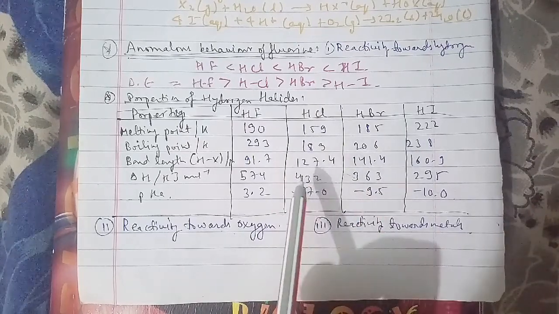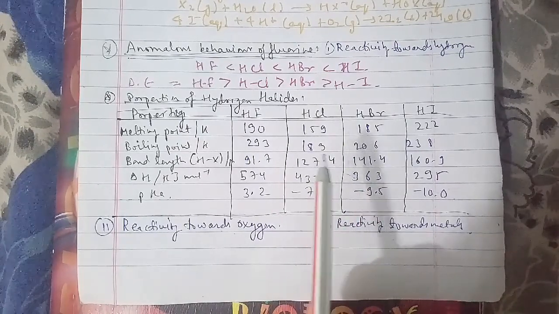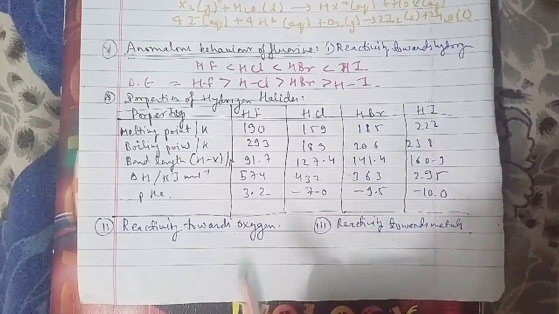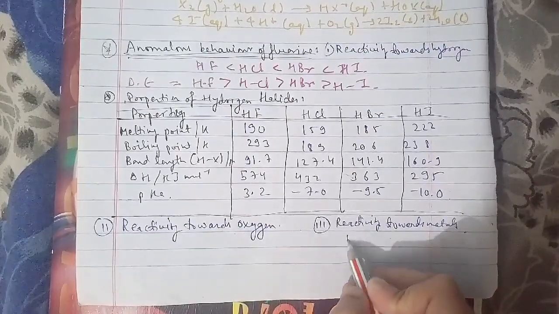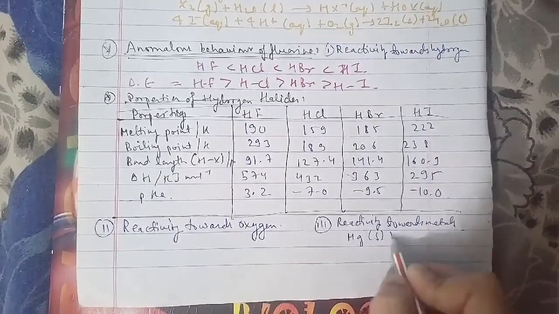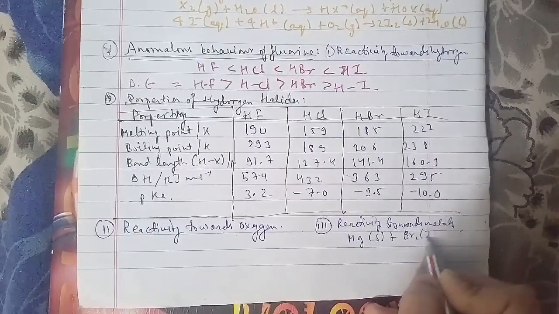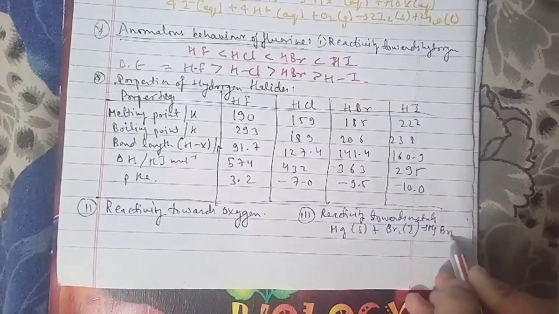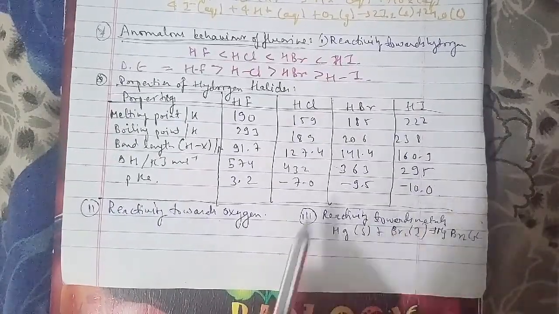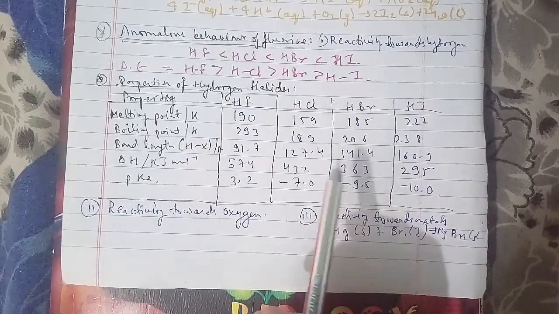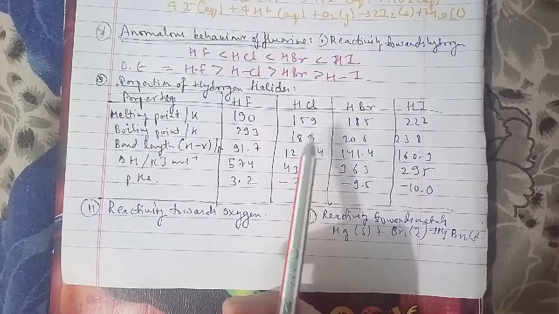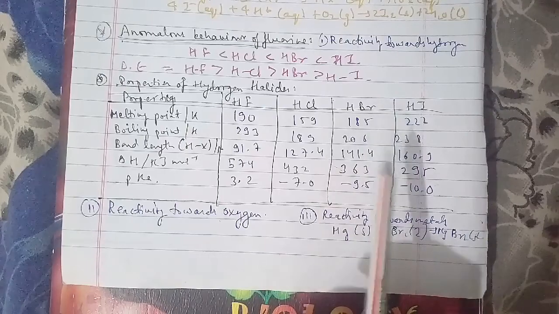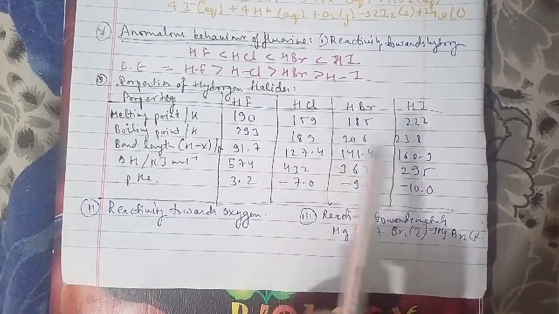We'll talk about the fourth one, which is the reactivity of halogens towards other halogens. Halogens combine amongst themselves to form a number of compounds known as interhalogens of the type XX', XX'3, XX'5 and XX'7, where X is the larger size halogen and X' is the smaller size halogen.